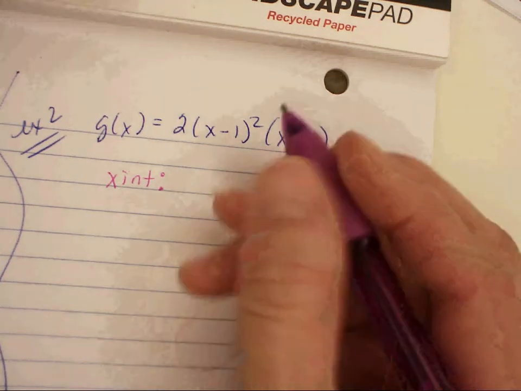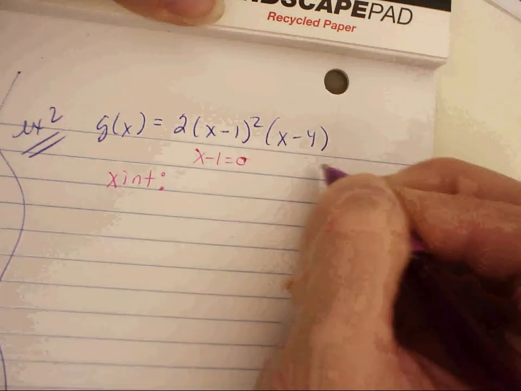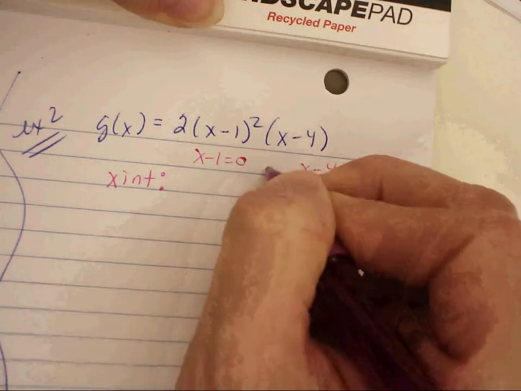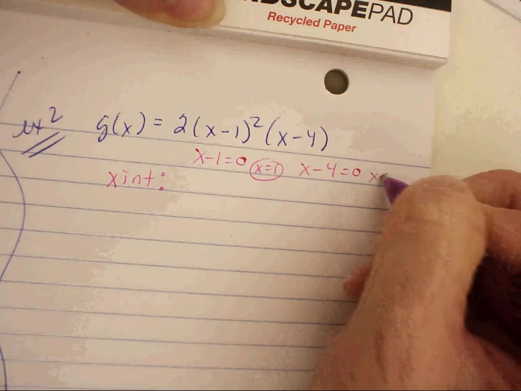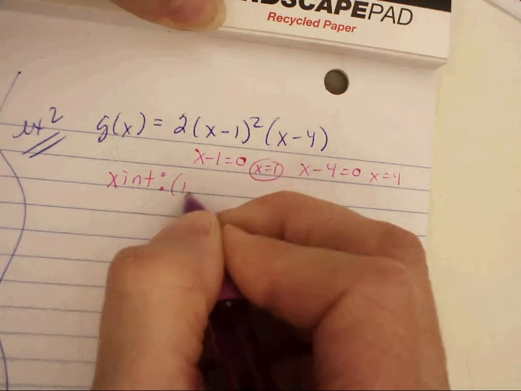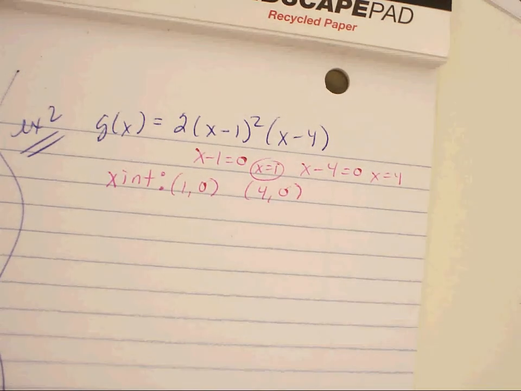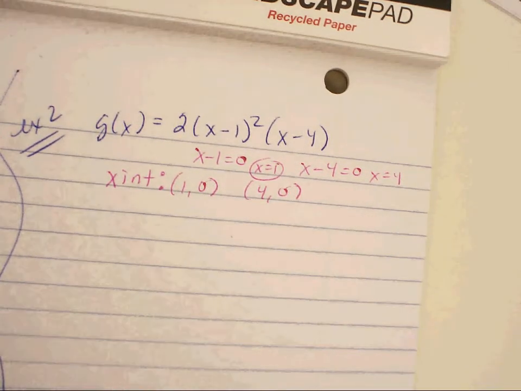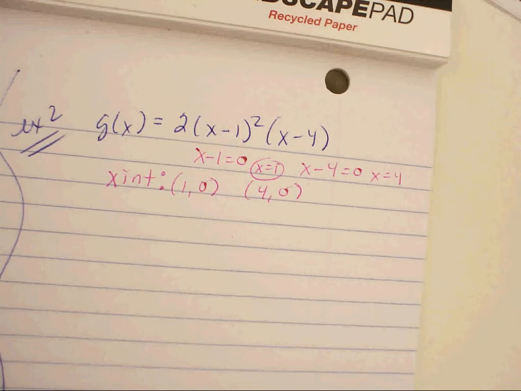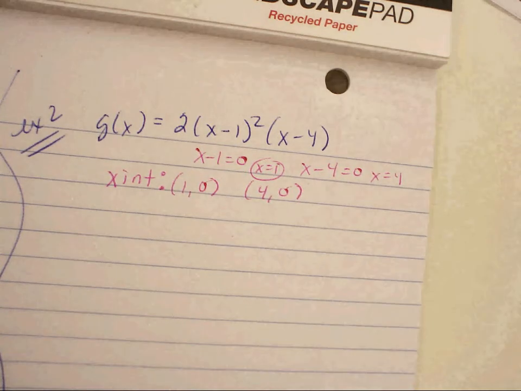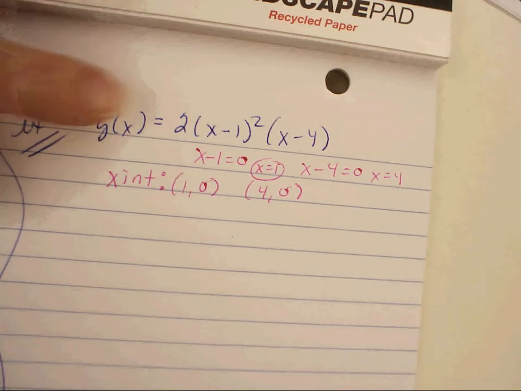What do you do with the factors to get x-intercepts? Harrison thinks he knows. If it's already in factored form, what would you do, Harrison? Yeah, perfect. Take each one of those, x minus 1, set it equal to 0, x minus 4, set it equal to 0. x equals 1, x equals 4. So I have x-intercepts at (1, 0) and (4, 0).